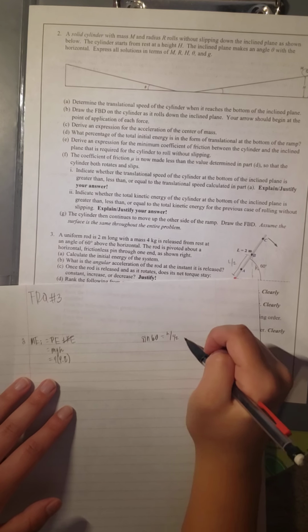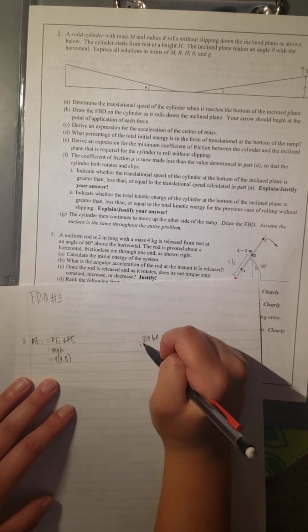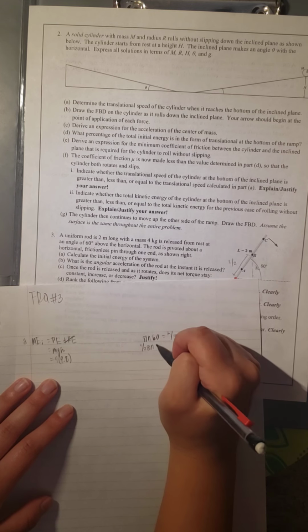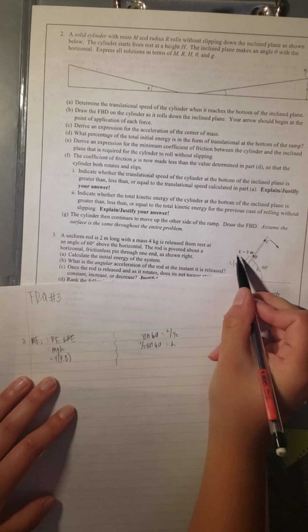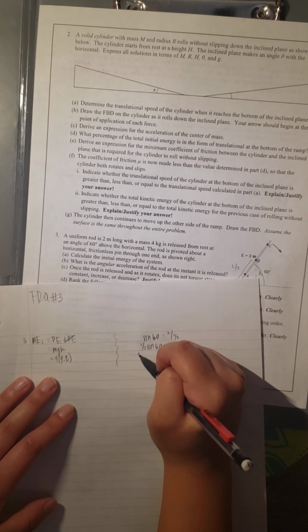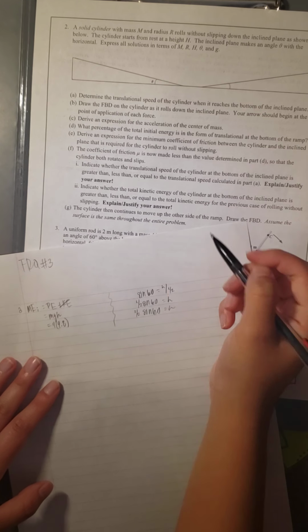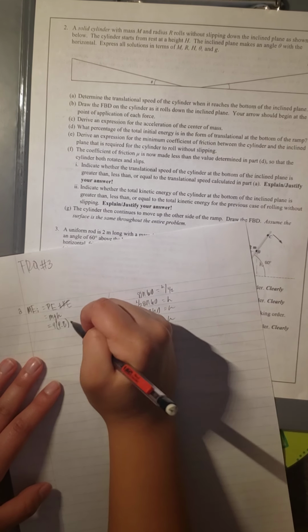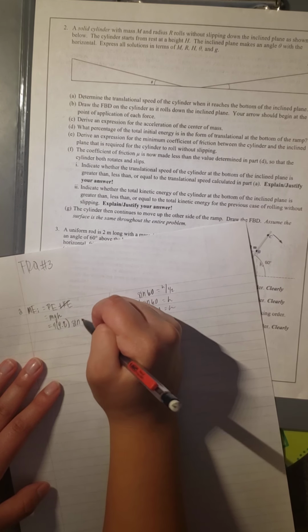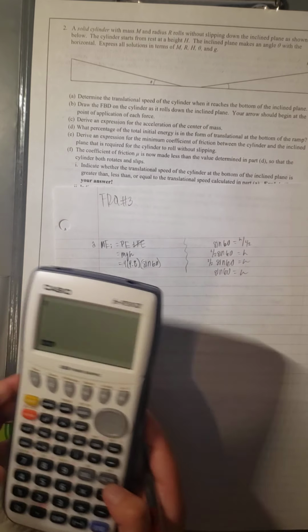And then to solve for height, you would bring L over 2 over, so it would be L over 2 sine 60 equals H. So for H, we plug in sine 60 and then just plug that into your calculator.